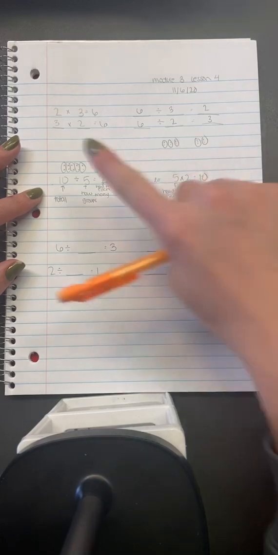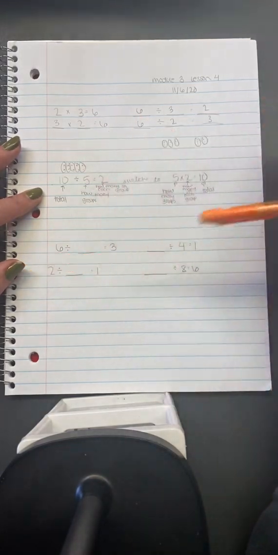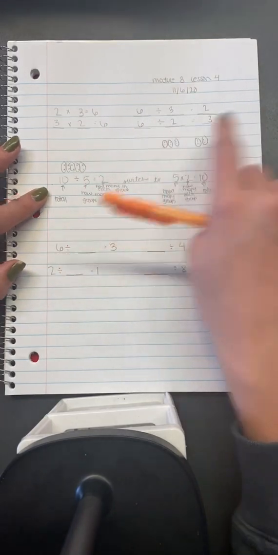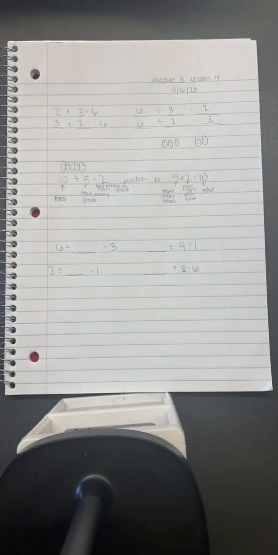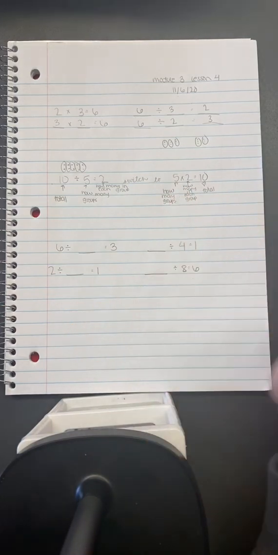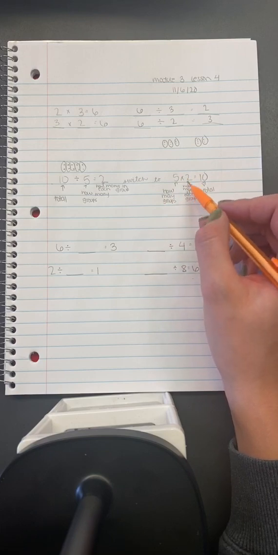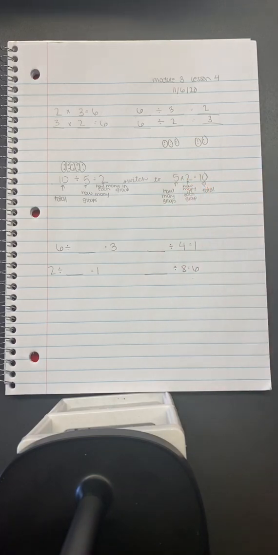So now, since I know when I have my division and multiplication, and I have them, I can make them into the other problem. I can switch it and make it into a multiplication, where I start with my 5 is how many groups times how many in each group equals 10, my total. So we're going to practice switching from a division problem, making it into a multiplication problem, and then solving.